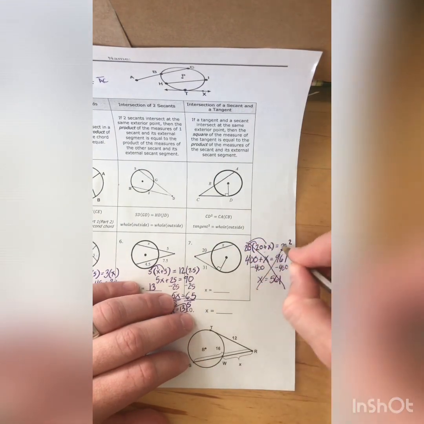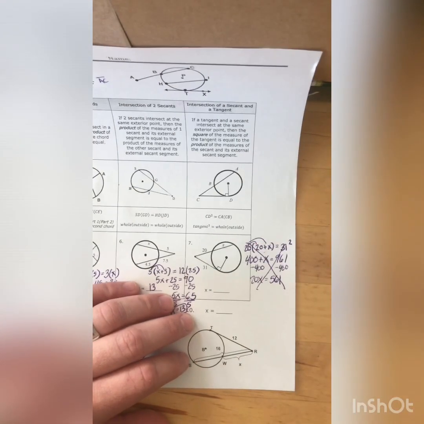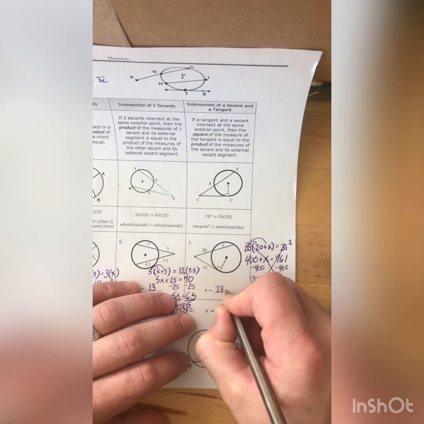But again, that is incorrect. We should have had 20x equals 561. That was my mistake, okay? Forgot to distribute there. So again, 28.05.